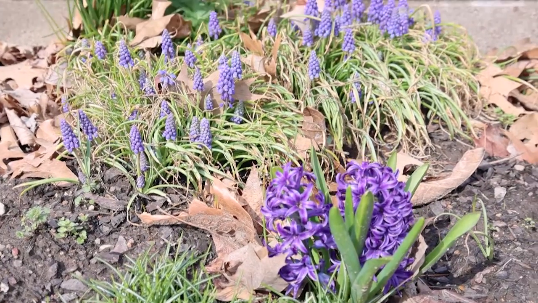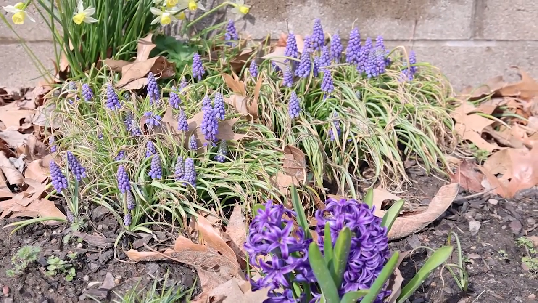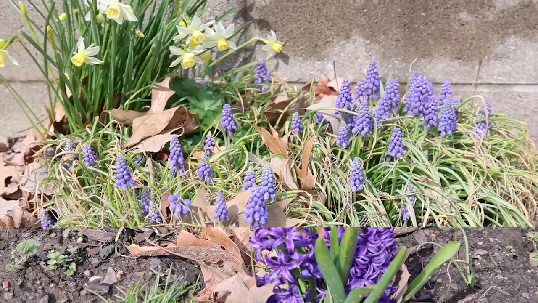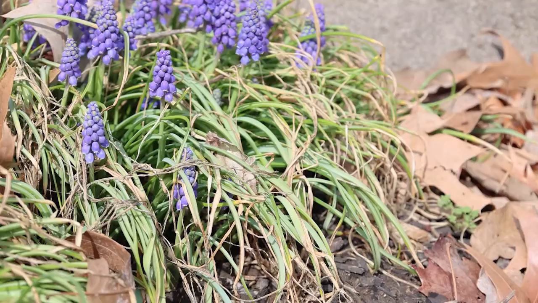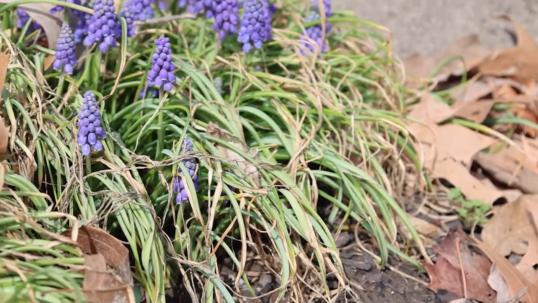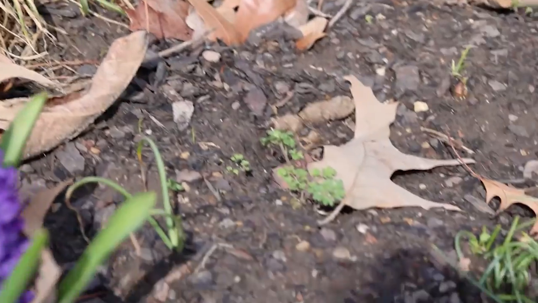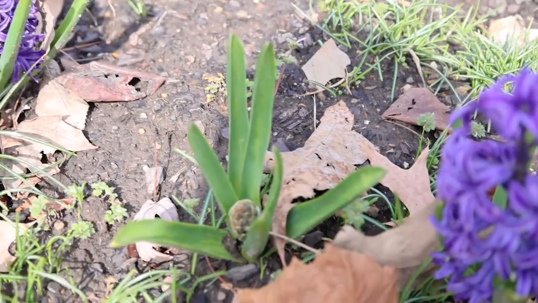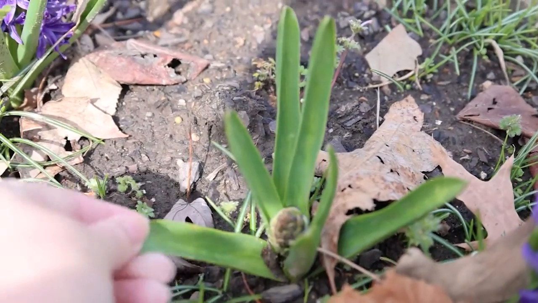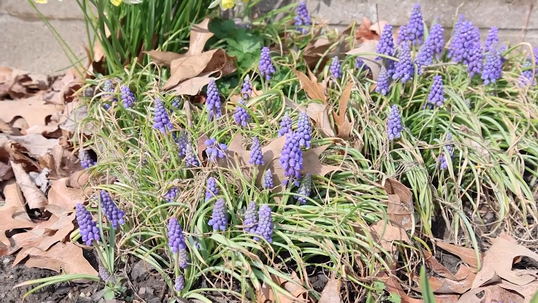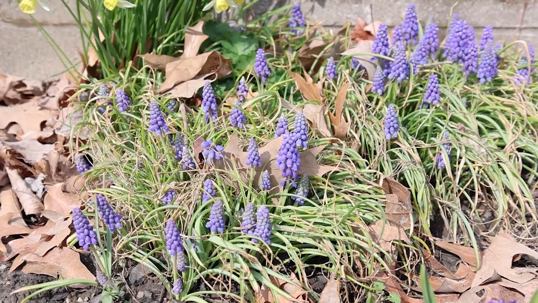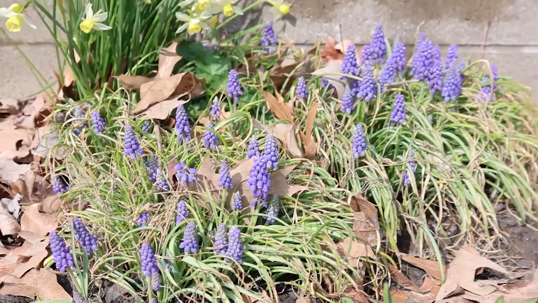There's a regular hyacinth and a small grape hyacinth behind it. The leaves are floppy. You see how they just bend over, as opposed to these leaves, which are thick and straight. And each plant has 4 to 8 flower stems, not just one.